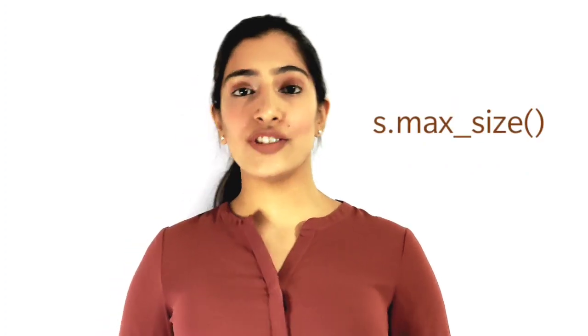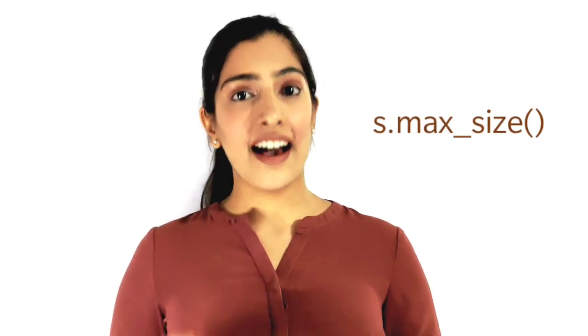There are a few functions that work just like vectors and lists for sets and multisets as well. For example, we can check the size using s.size. We can check the max size using s.maxSize. Again, max size has nothing to do with size, but it depends on system or library implementation limitations. We can also clear all the elements using s.clear or check if a set or multiset is empty using s.empty.